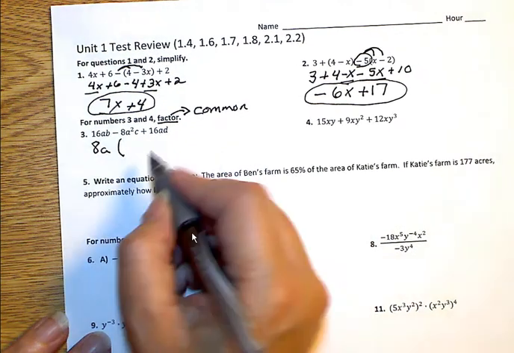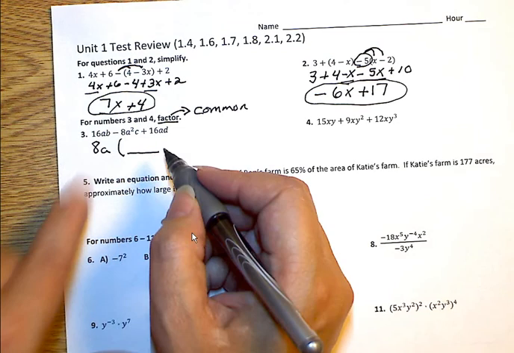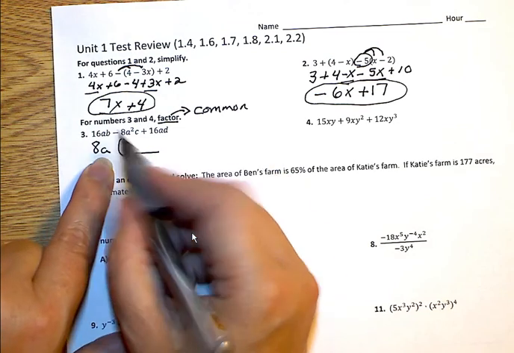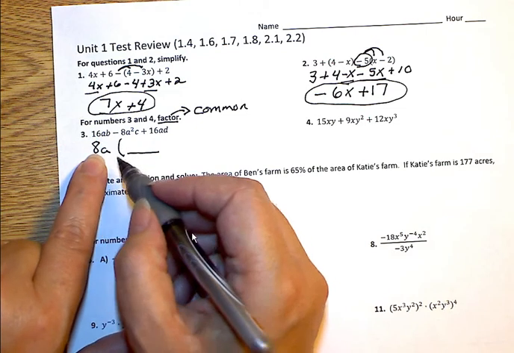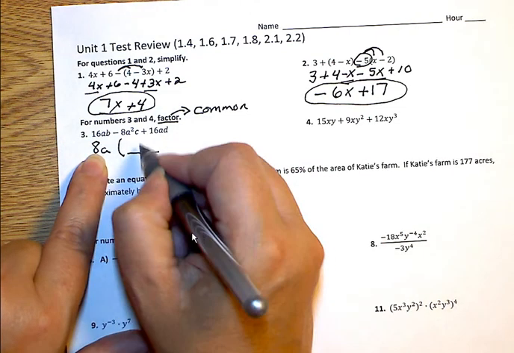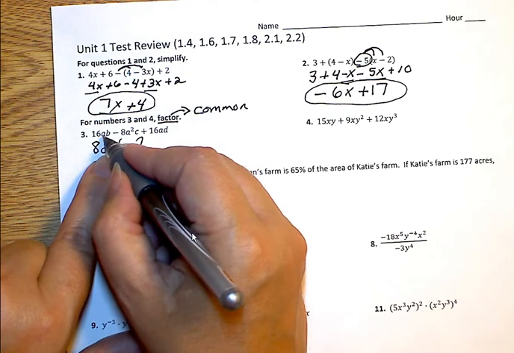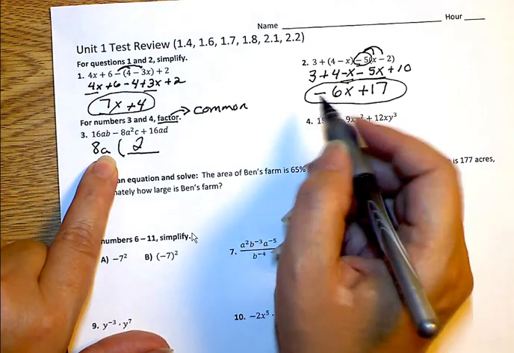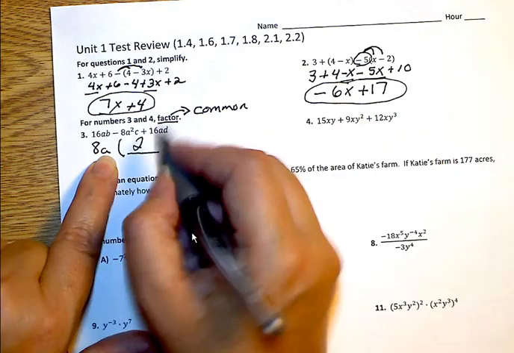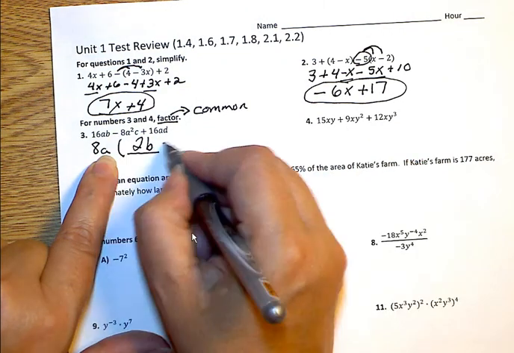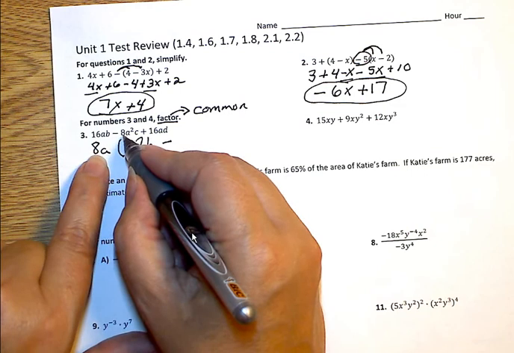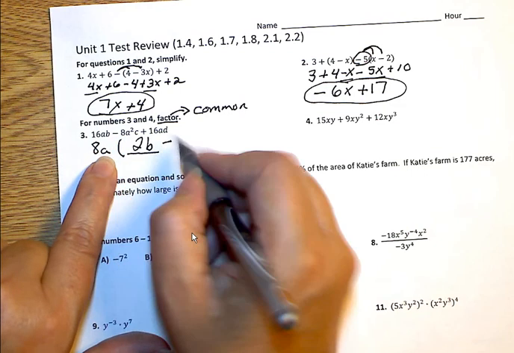Then you're asking yourself, what times this will give me 16AB? So 8 times what gives me 16? 2. A times what will give me AB? B. Then we go to our next one. So we have minus. We already have our 8, and we need 2 A's, so that means we need an A and a C.